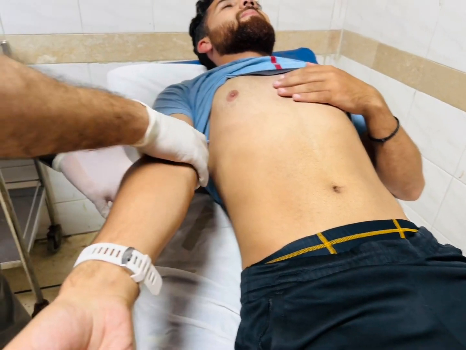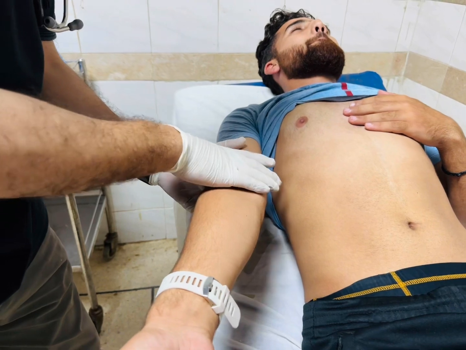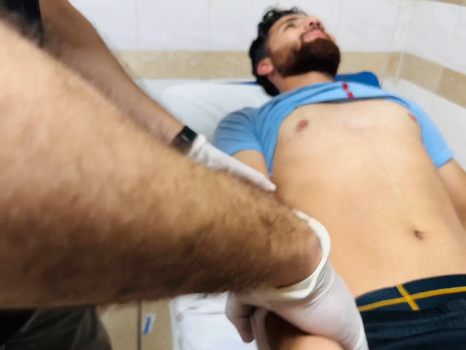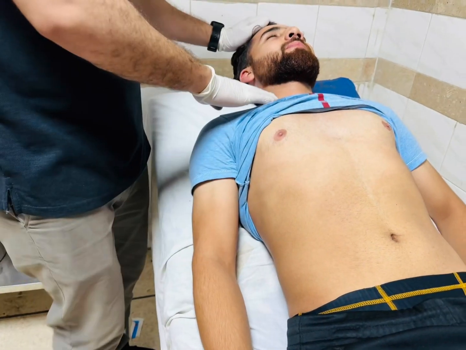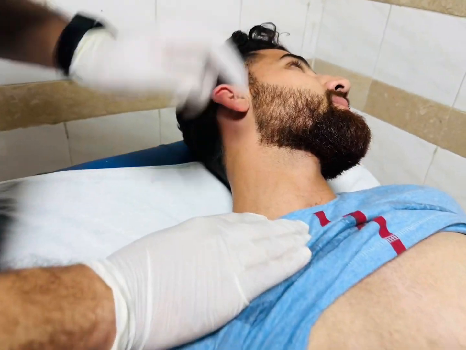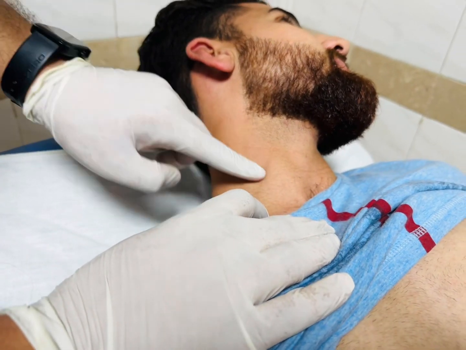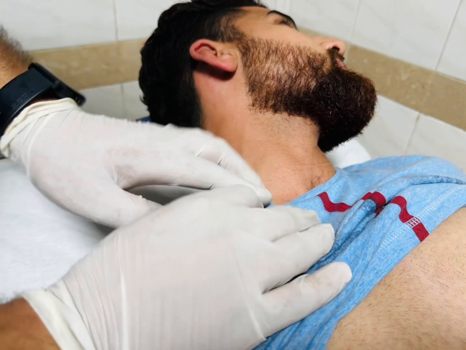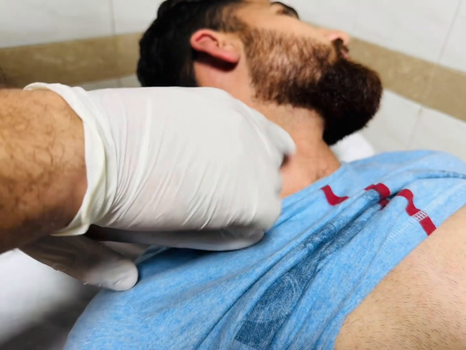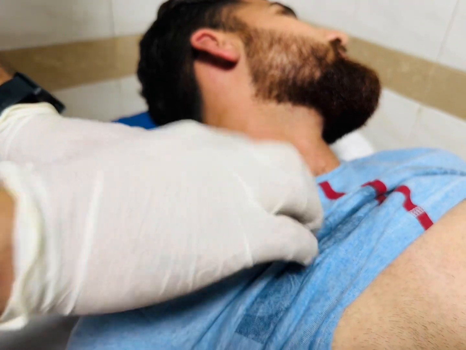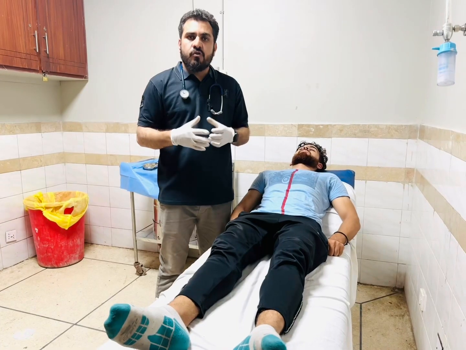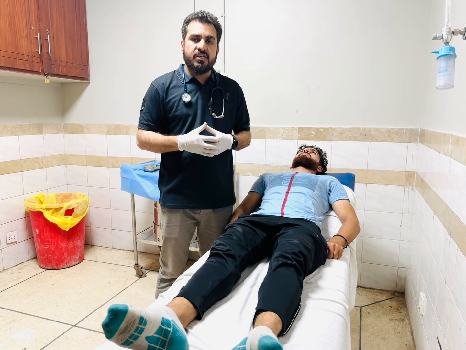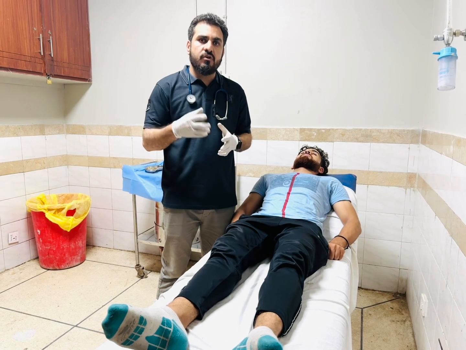After the pulse, we will go to check the BP. In another video, I will teach you how to check the BP properly. Now we will go to the neck and will see the JVP status, whether JVP is raised or not. Normally it is raised 3 centimeters above the clavicular line, but for that you should lie the patient at a 45 degree angle.